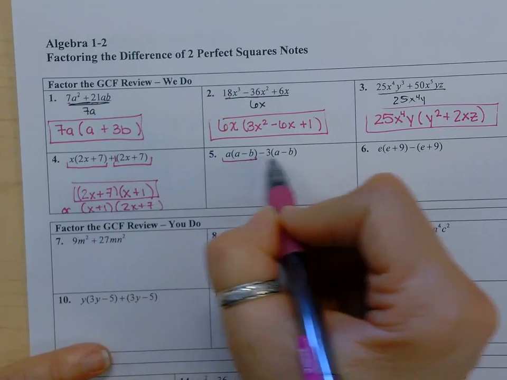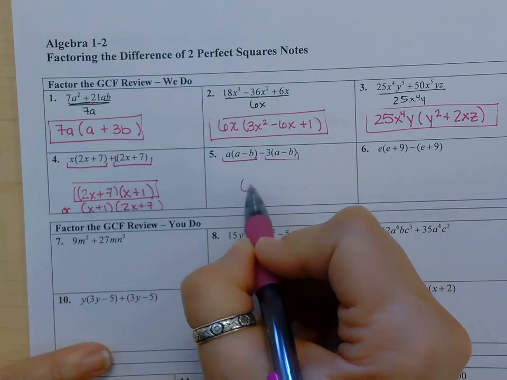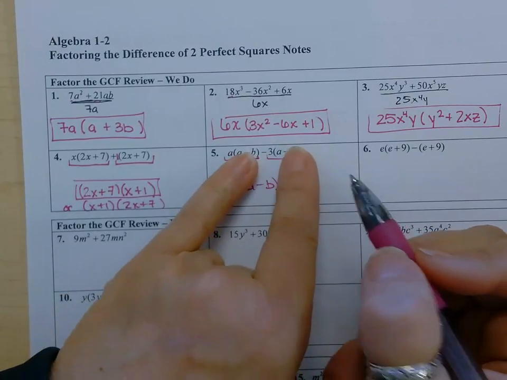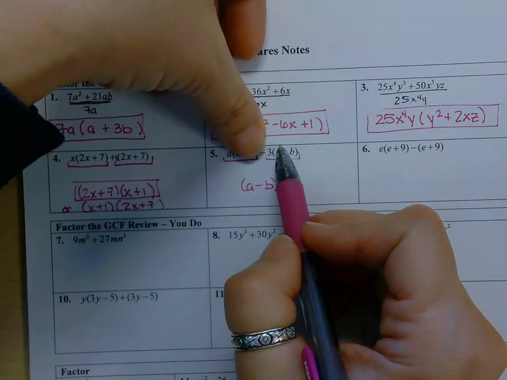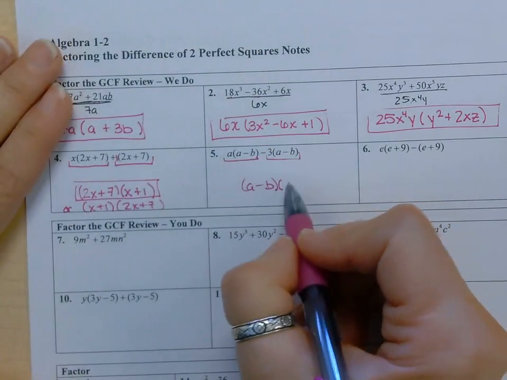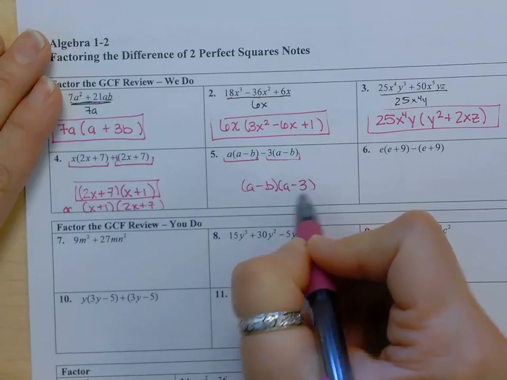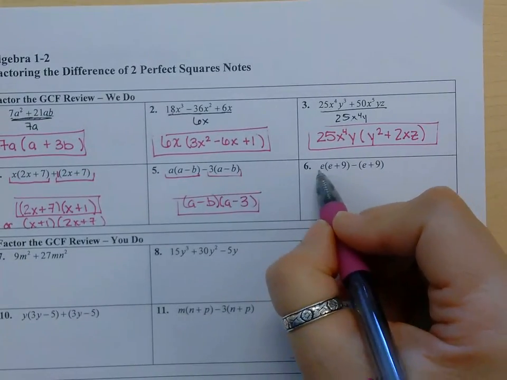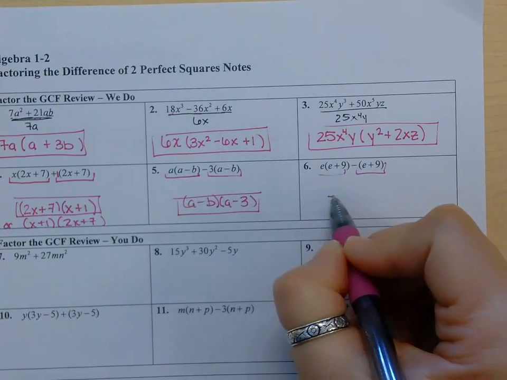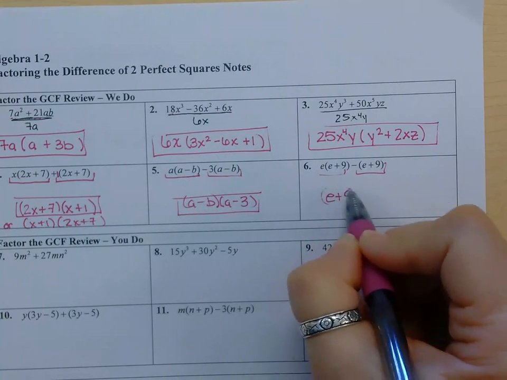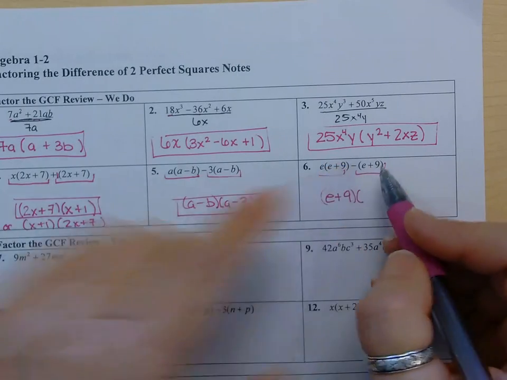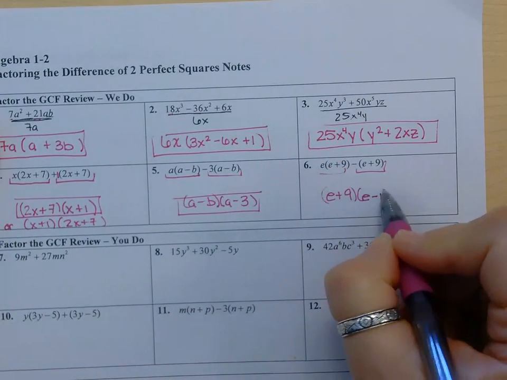So here, what these two terms have in common is an a minus b, and it has to be in parentheses. What's left, if you look around or cover up the a minus b, is a minus 3. And again, you can change the order like we did on this one. Here, what these two have in common is e plus 9. If you factor the e plus 9 or you look at what's left, it is e minus 1.